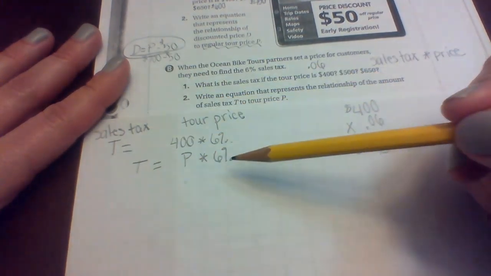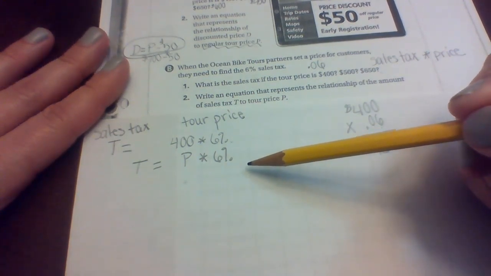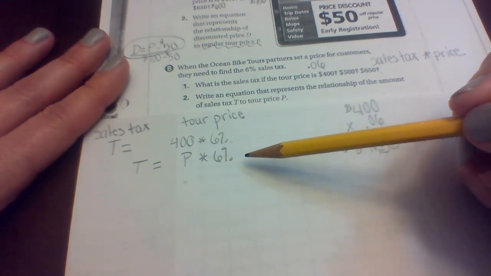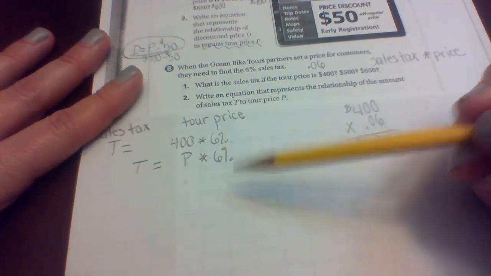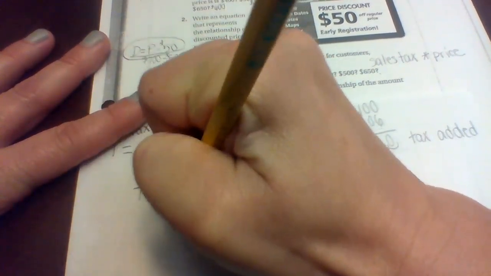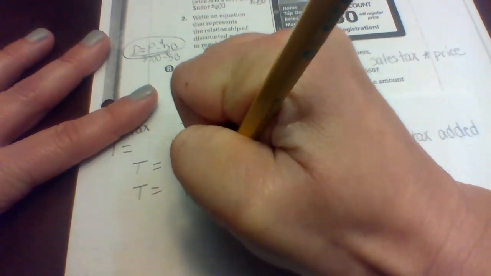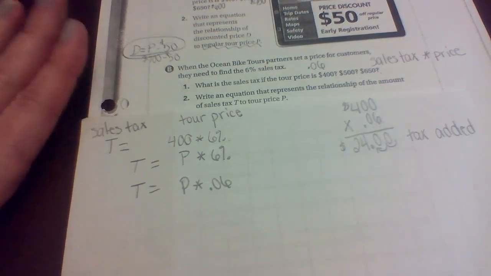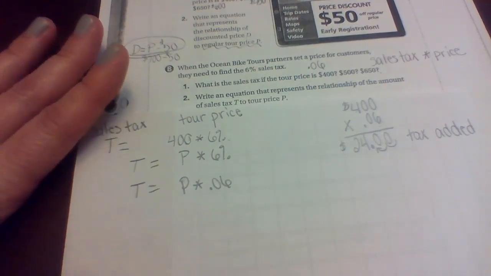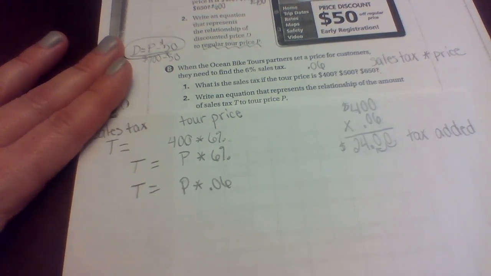And now I'm just going to rewrite this so that it is more mathematically correct. So I'm going to do P times decimal point 0.06, and if you remember what we talked about with coefficients and variables, I don't have this written correctly because I need my coefficient first.